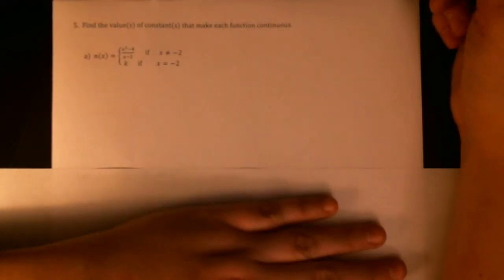But here, to actually practice and make sure we're good with our continuity, and this ties back into our limits nicely, we want to see if we can find the value of any constants in these piecewise functions that I've come up with that would make the functions continuous. So this first function is defined in two pieces.